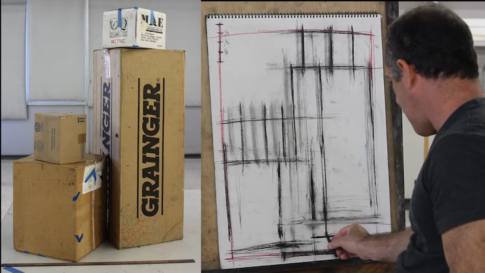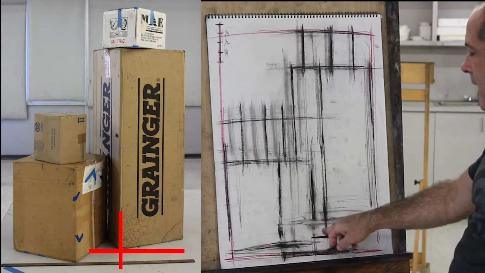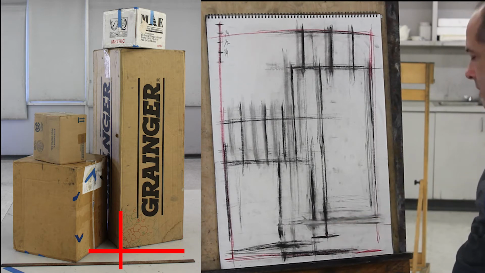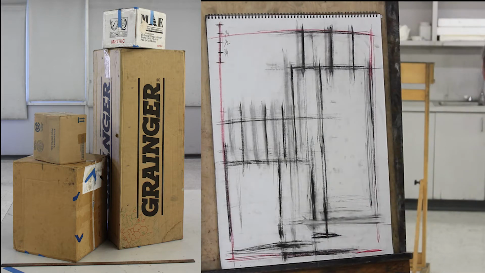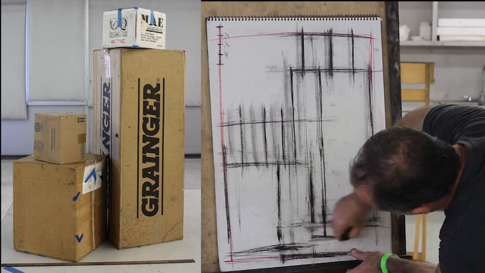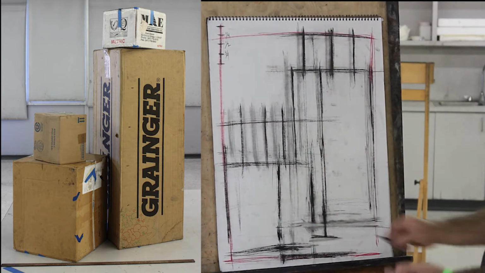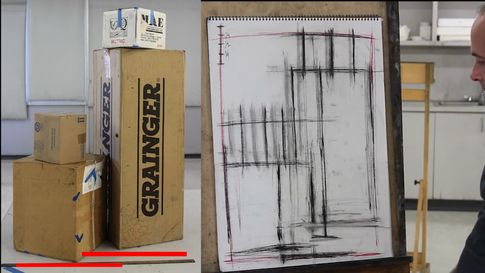So this is now the bottom corner of the Granger box, right here. Again, I can visually see that this is a little taller than that.